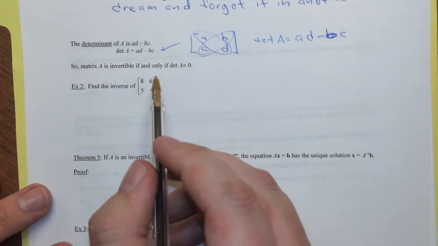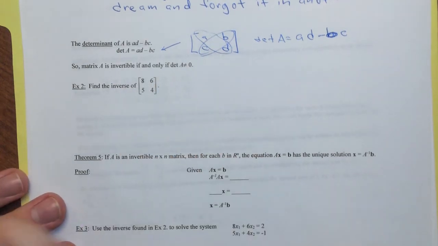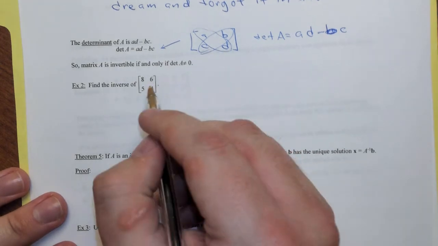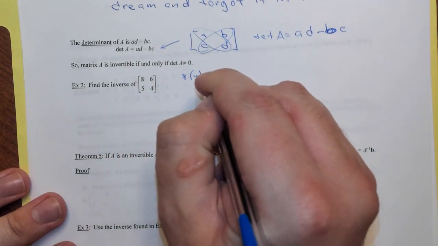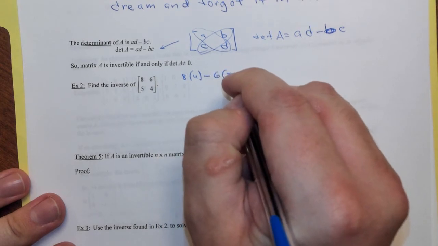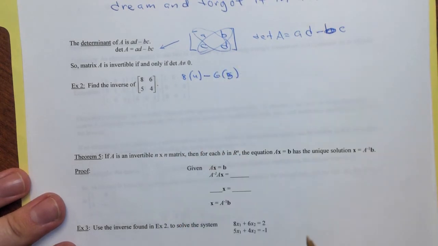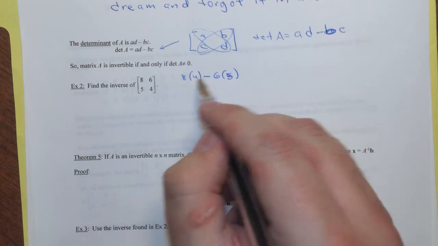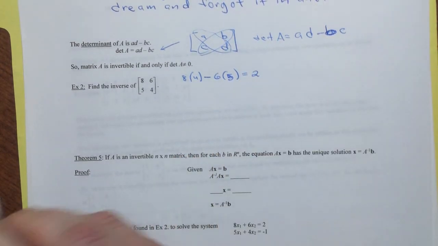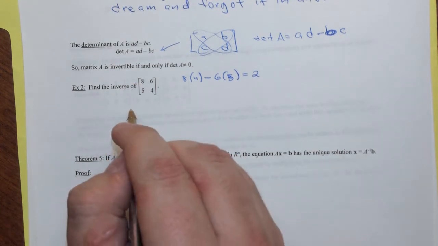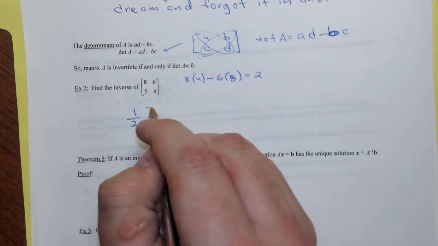So we're asked here to find the inverse of this matrix. So we first off check AD minus BC. And we can see that this is in fact not 0, so we're good. This is 32 minus 30, or 2. So the inverse then will be 1 over 2.